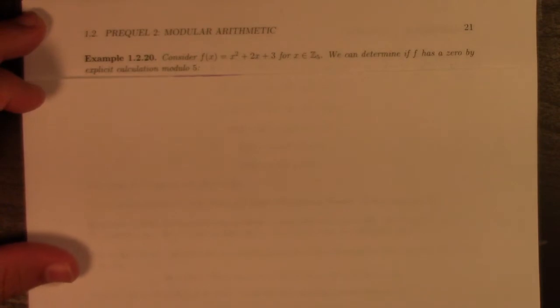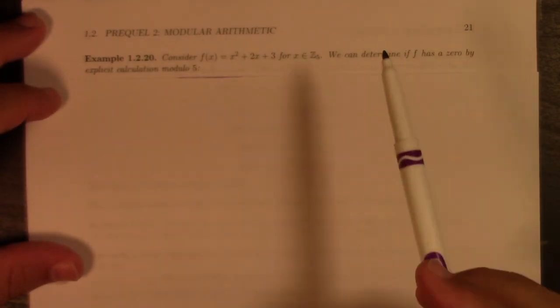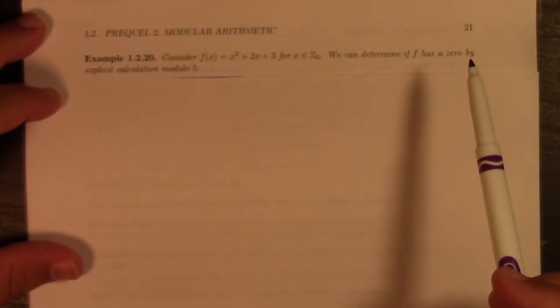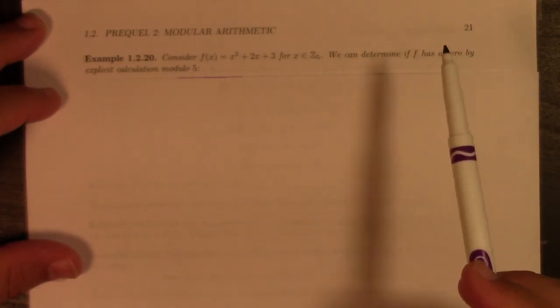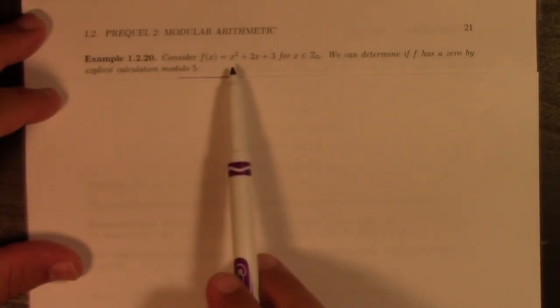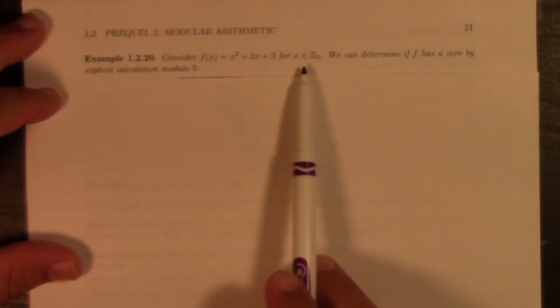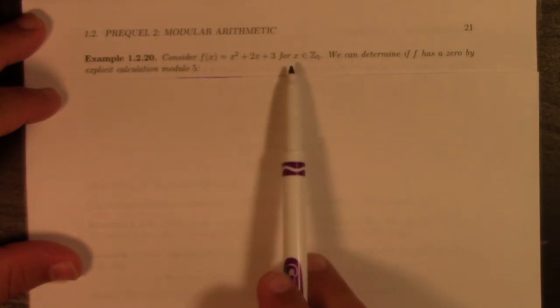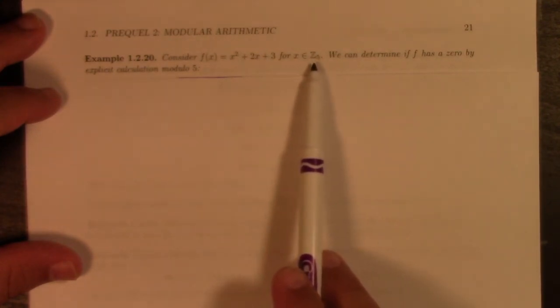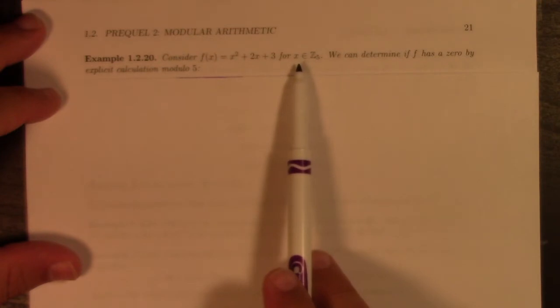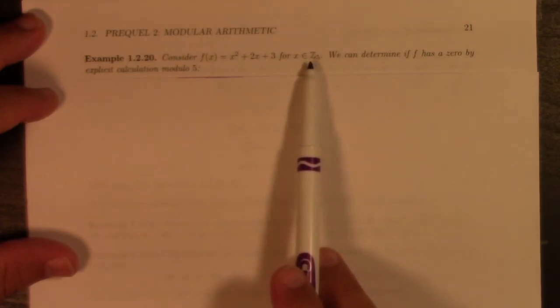But in this next example, it just starts to get to be really kind of a drag to use such notation. So here I'm going to say f of x is x squared plus 2x plus 3 for x in Z5. What I'm saying is that x is an equivalence class mod 5, all right?